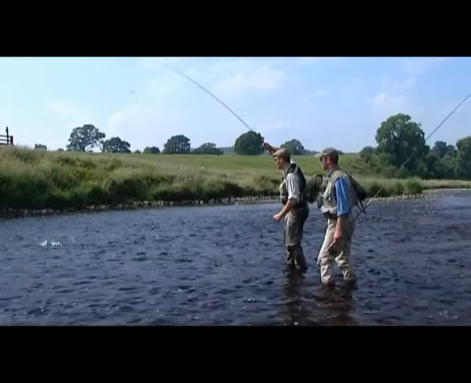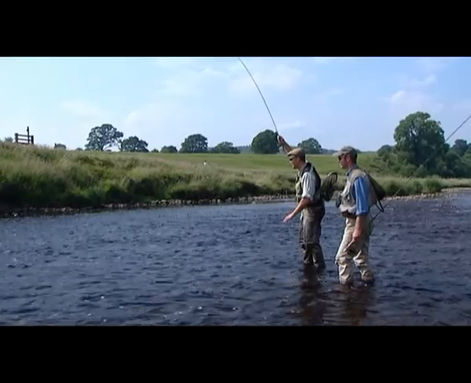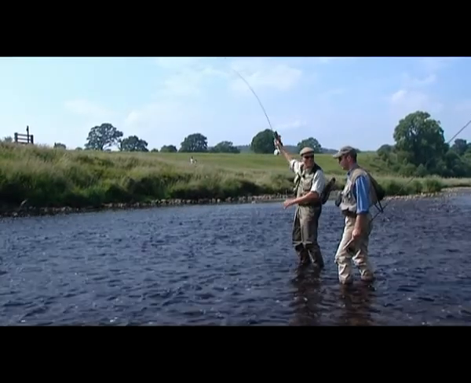That's water temple over there. Nice. Last. Yeah.